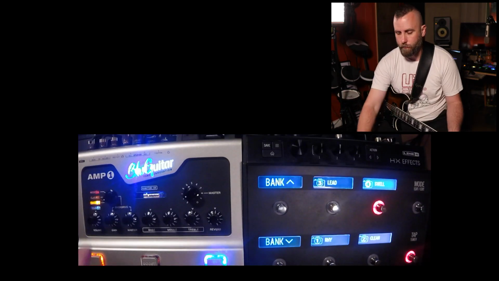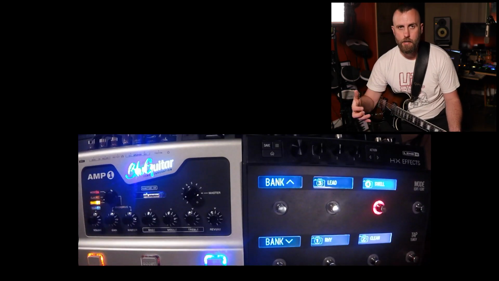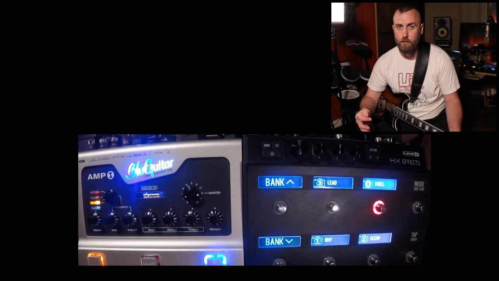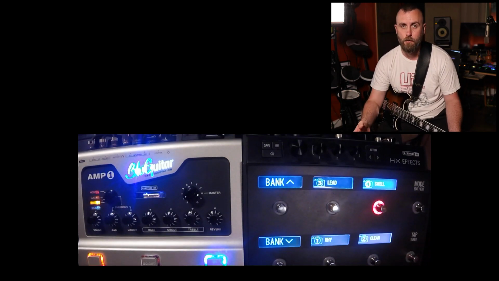You can go from any channel, any gain structure, just using those two different instances, one using PC, the other using CC, and get all kinds of levels of dirt. And really don't have to use external pedals to get your dirt sound, because the Amp 1 can pretty much get you any sound that you want.